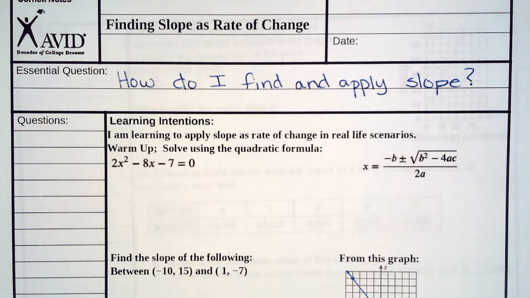So you've got three warm-up questions. Solve using the quadratic formula, find the slope of the following between the 2 points, and then find the slope from the graph. So pause the video and see if you can complete these three warm-ups on your own. Well, I hope you tried.